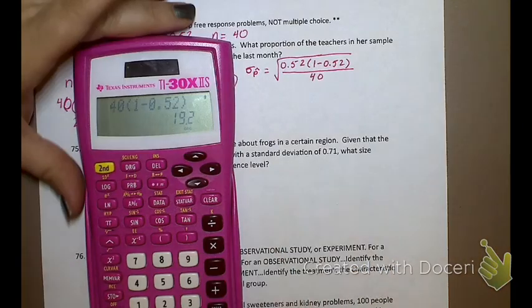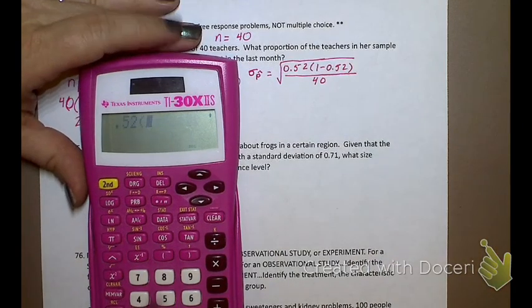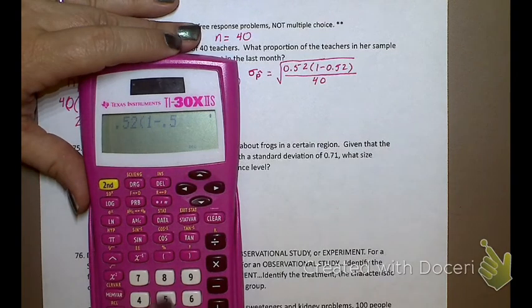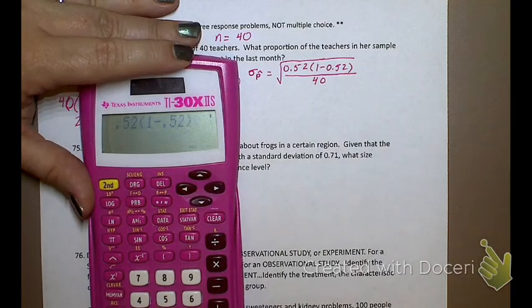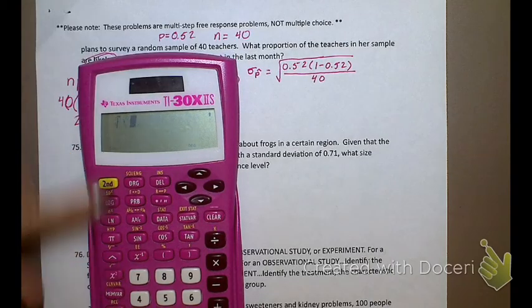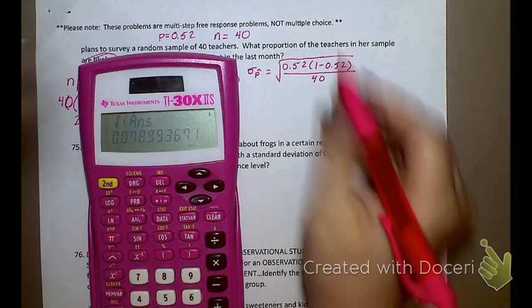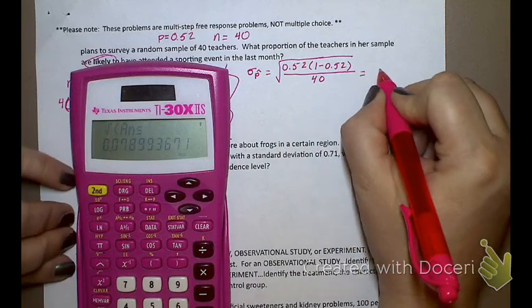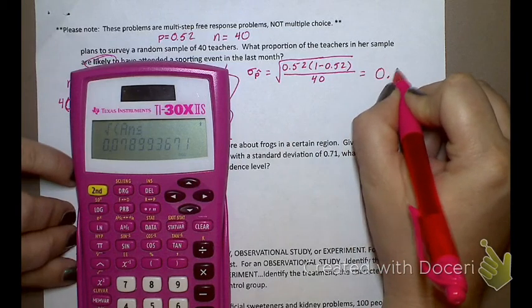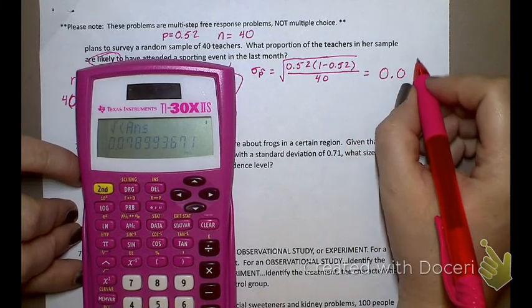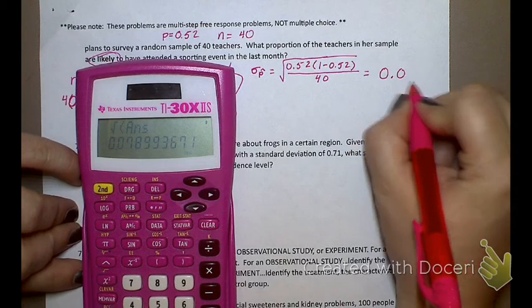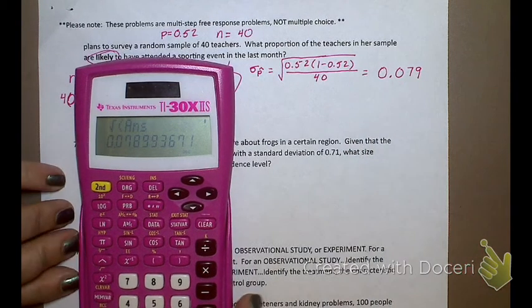So, 0.52 times 1 minus 0.52 divided by 40, and then taking the square root of that answer, that equals 0.0789, let's call it 0.079.